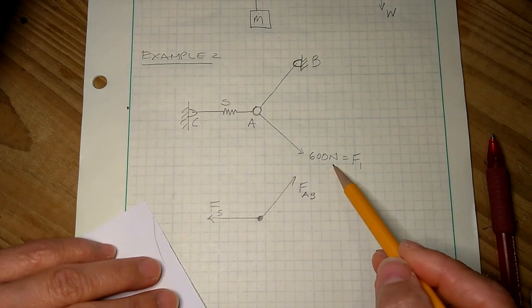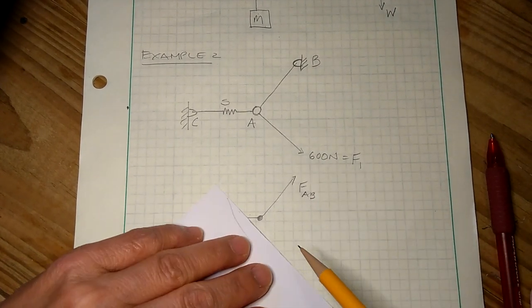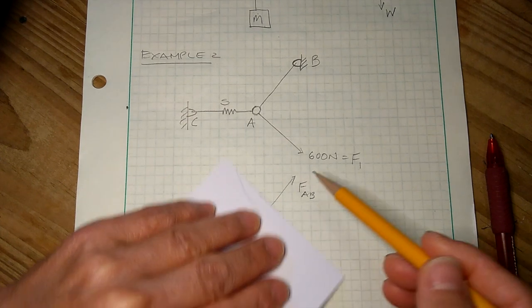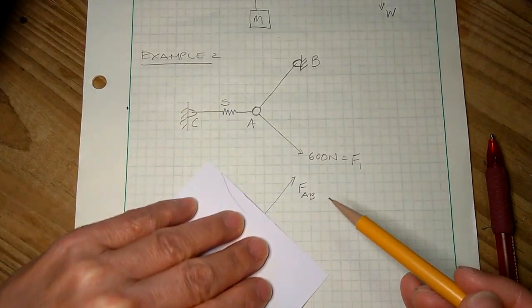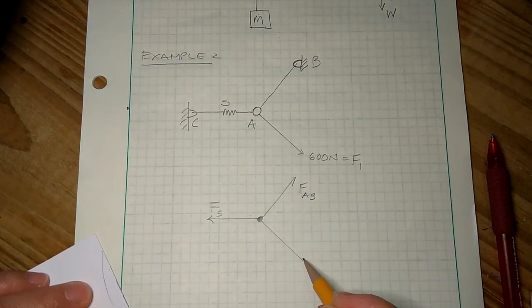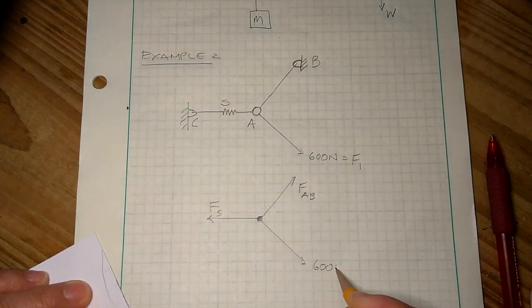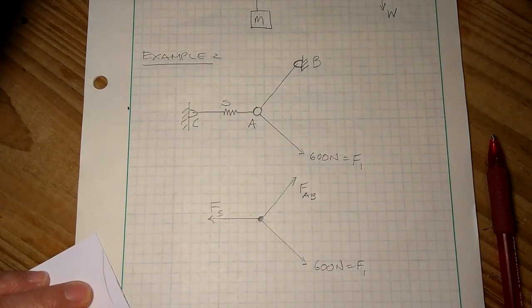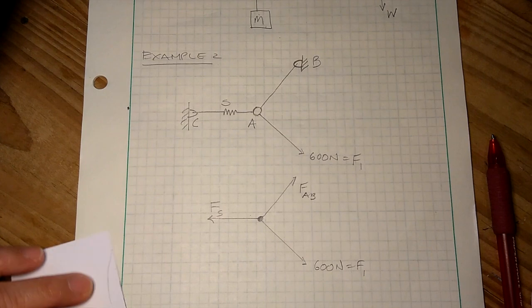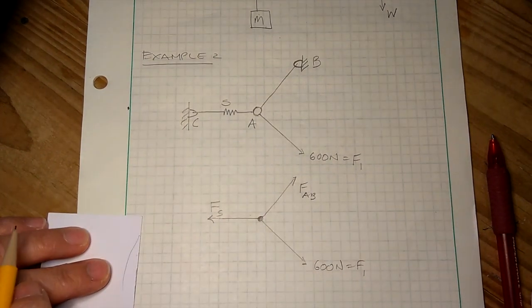And we have this applied 600 newtons at ring A. So this is a free body diagram of this system.